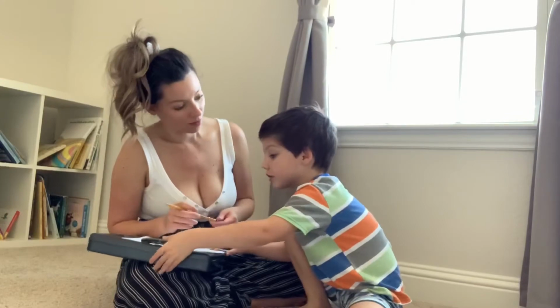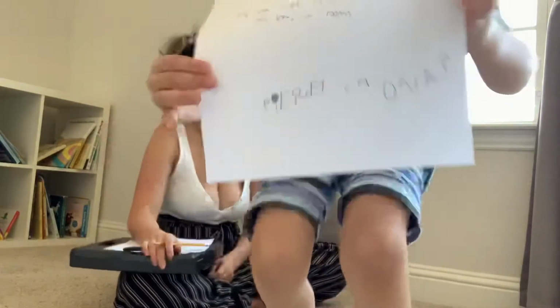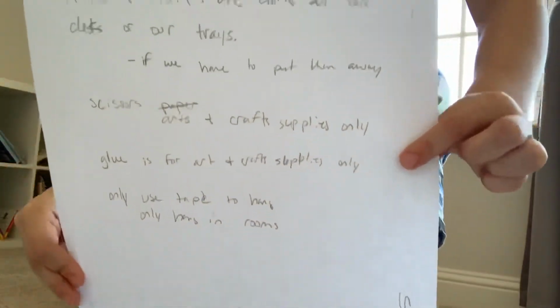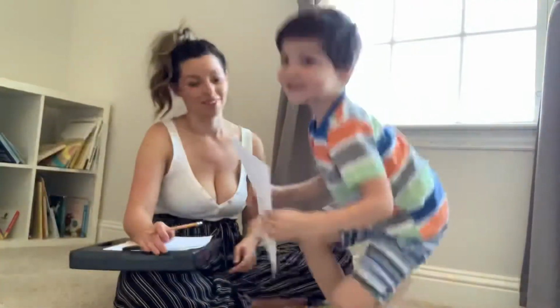What are some good safe places where we can do arts and crafts? Well, I'm going to show you these rules. These are some rules. So those are some great rules. I got a few more rules, 5 more rules. So 5 more rules, everyone.